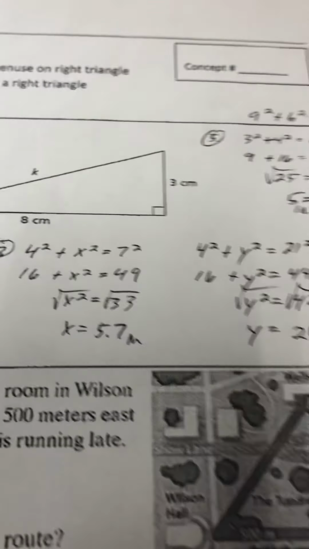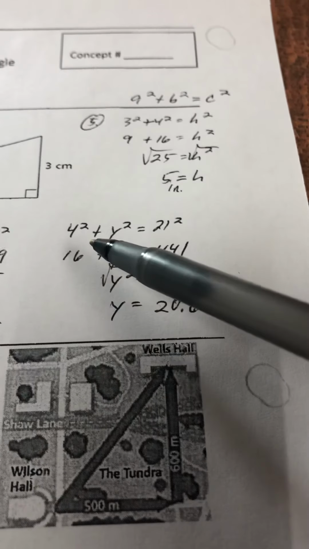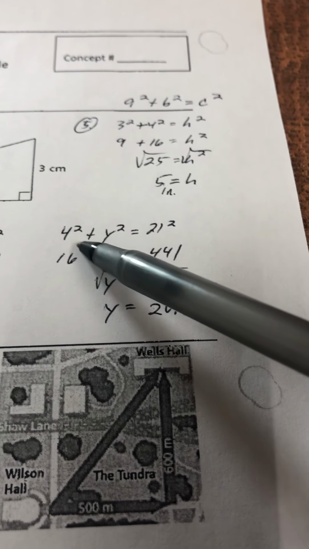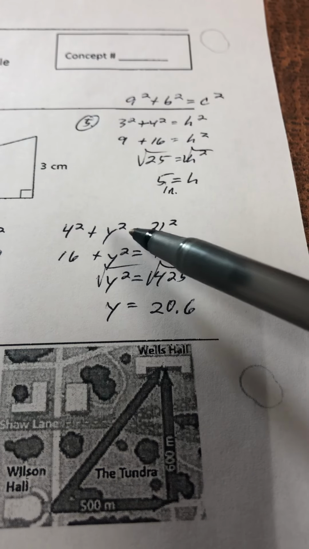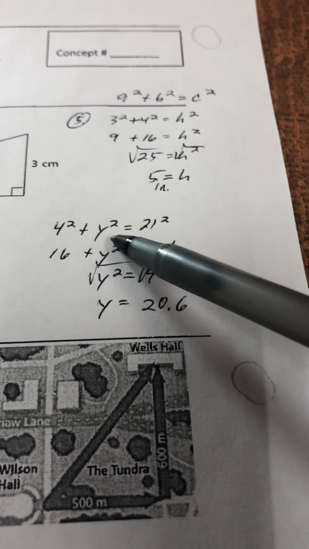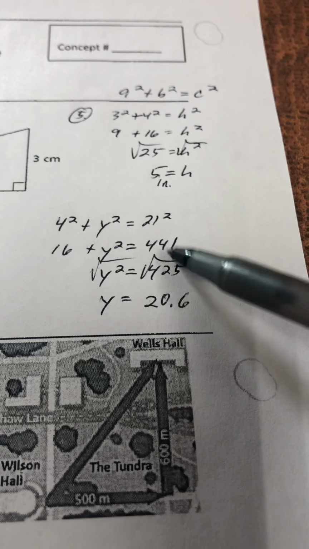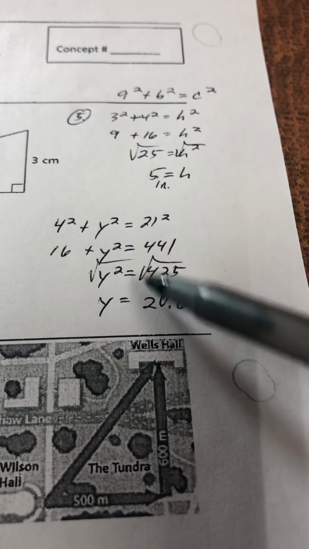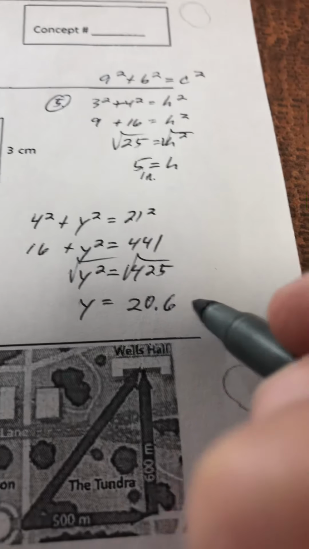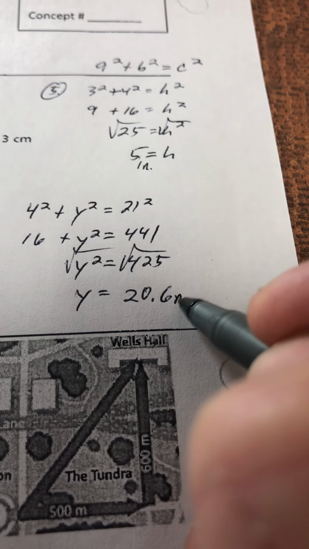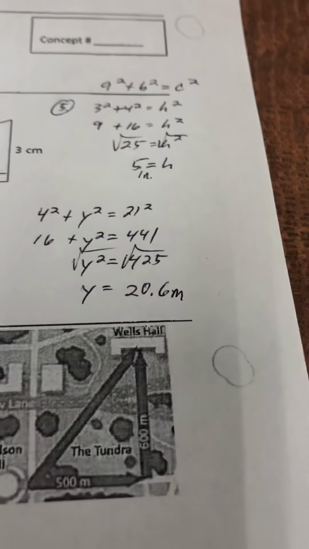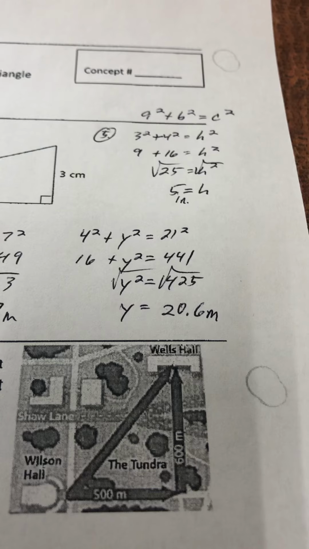This one's meters. Okay, and then the other side, I know the A, I know the C, but I don't know the B, and my B is Y. So I square those, subtract 16 from both sides, take the square roots, and this one is going to be 20.6 meters.